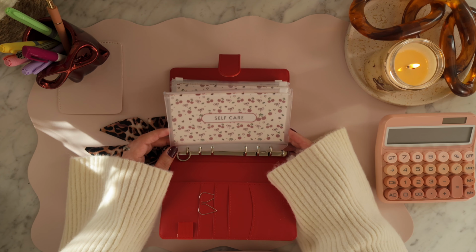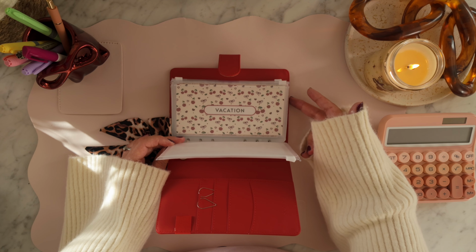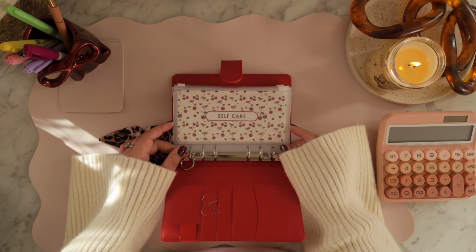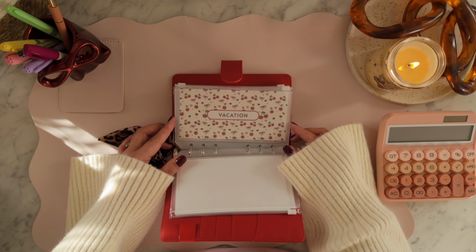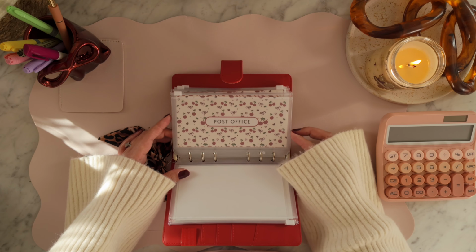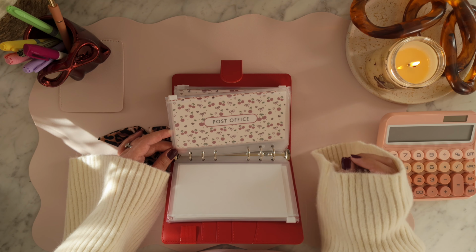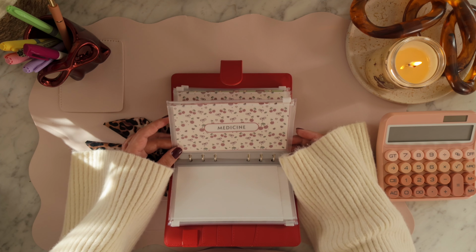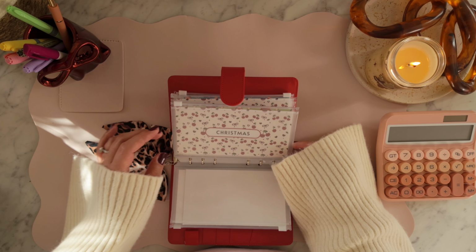So we have self-care. And each of these has a tracker in it. I'll show you guys at the end because I have extra ones that are duplicates of what's inside already. I put it in the back. I have self-care, and then this is for my sister-in-law's nails, hair, tanning, whatever she wants. Then they wanted a vacation one. And post office also because my sister has her own business and she likes to save for the post office annual price, and then stamps for her business as well. Medicine for my sister. Christmas, they want to save $1,000 towards Christmas.